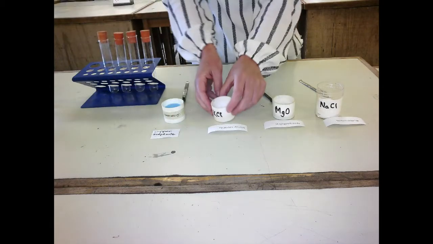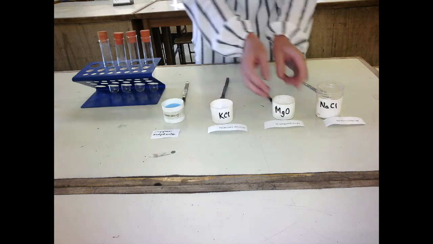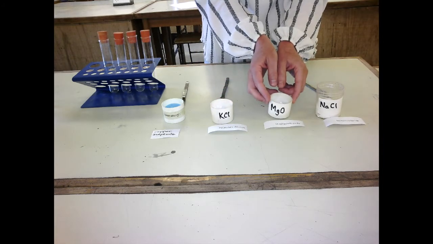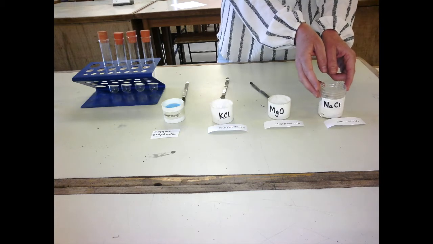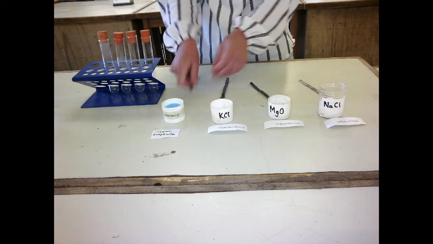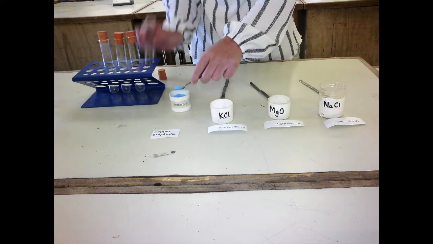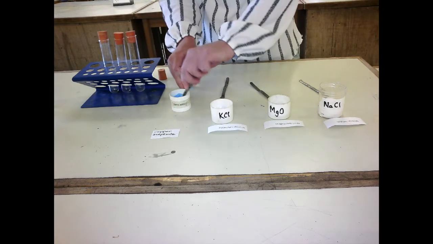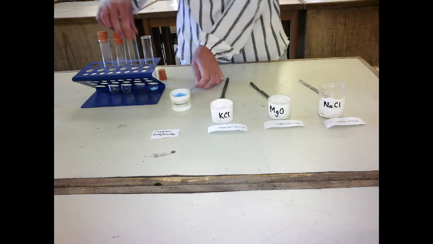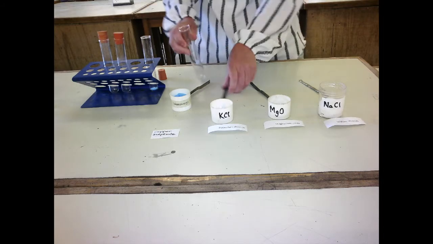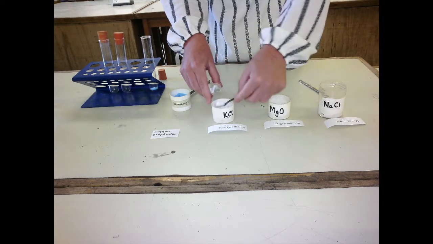This is potassium chloride, you can see KCl written on the pot. This is magnesium oxide, and this is sodium chloride, NaCl. You can see the formulas there. Now what I'm going to do is put a couple of spatulas of each one into a boiling tube. Use a different spatula for each one. 2 spatulas of each into a boiling tube.